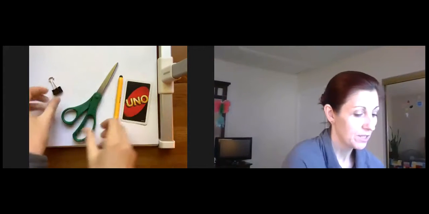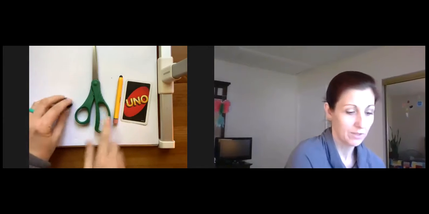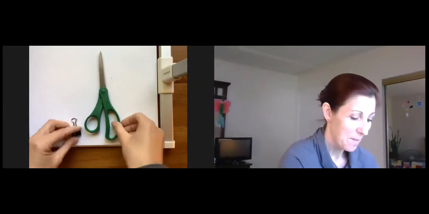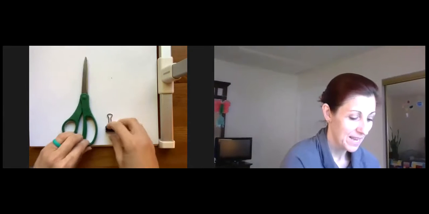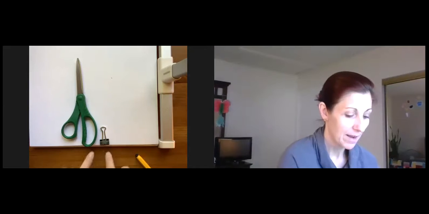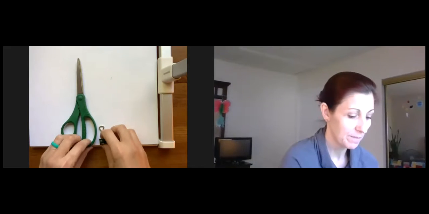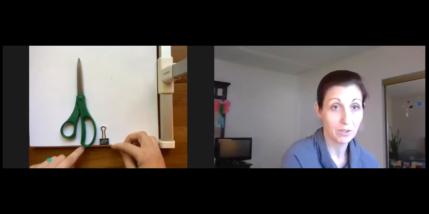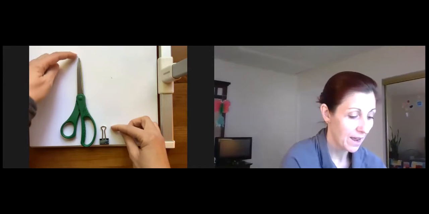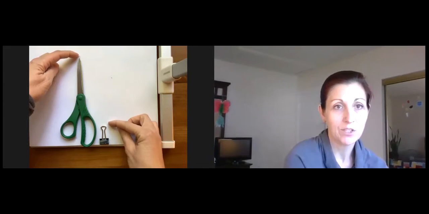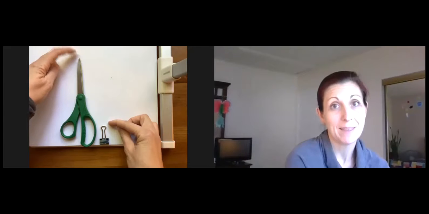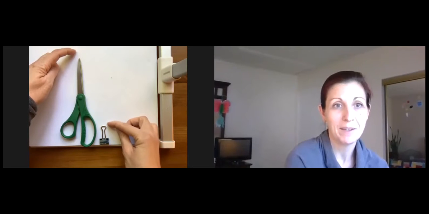All right, if I want to compare this binder clip and scissors, it's pretty obvious which one is taller or longer, but I want to make sure that when I compare, I'm starting both of my objects from the same part or same starting point, and then when I line them up next to each other, it's really obvious that these scissors are much taller than my binder clip.